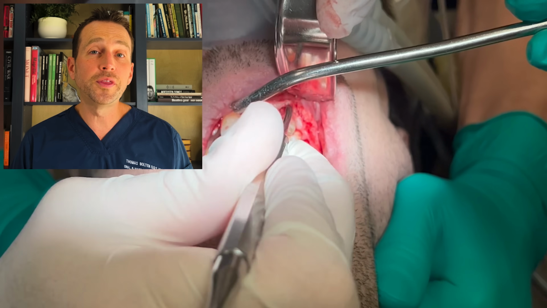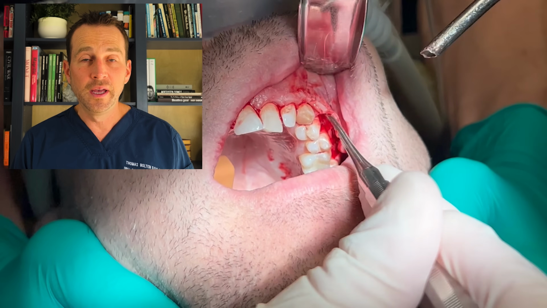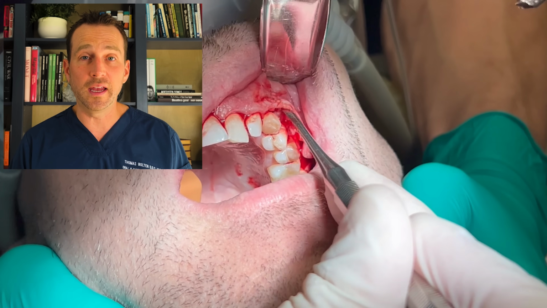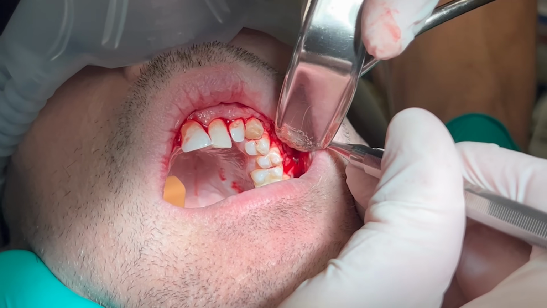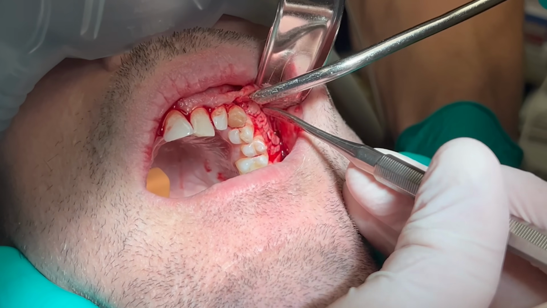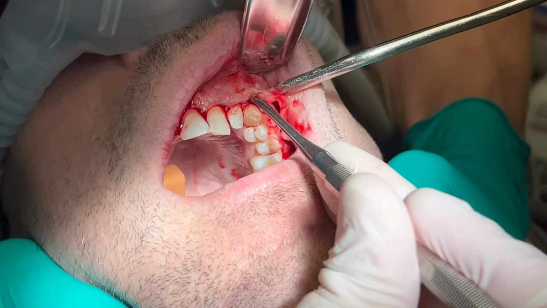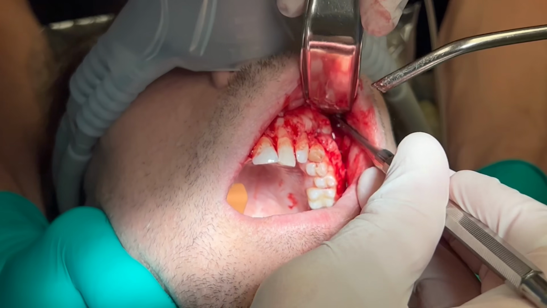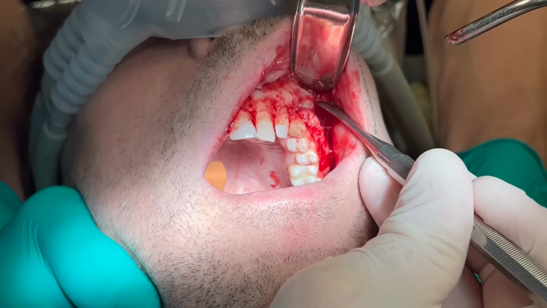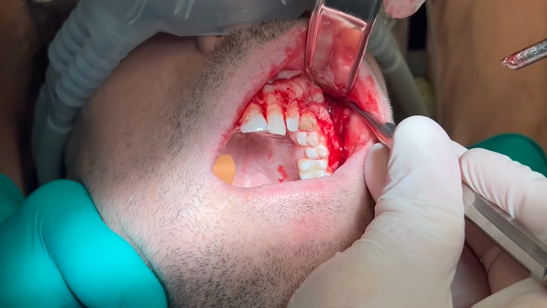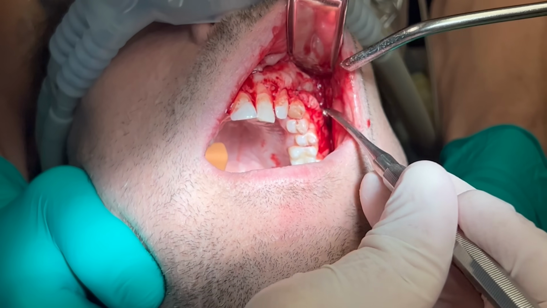I elevate a full thickness mucoperiosteal flap and identify the location of the canine. Next, I use a round burr to uncover the canine.